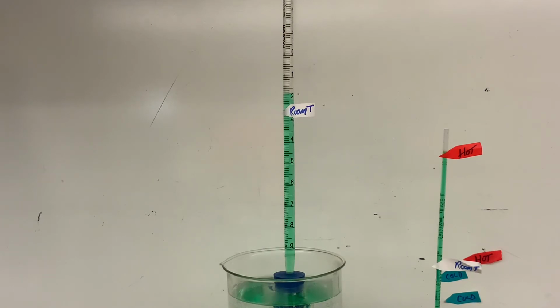I increased the speed of the video, and you'll be able to see the water rise a little bit faster, but still nowhere near the difference, even though the temperature of the water in the beaker is the same, nowhere near the difference in the wider tube compared to the smaller tube.